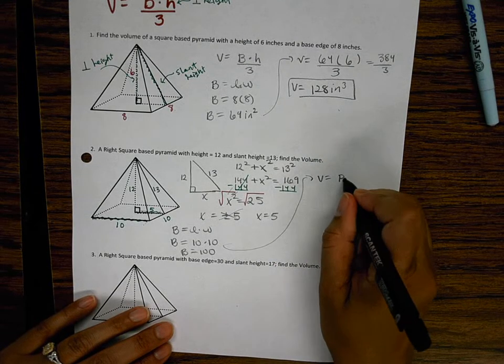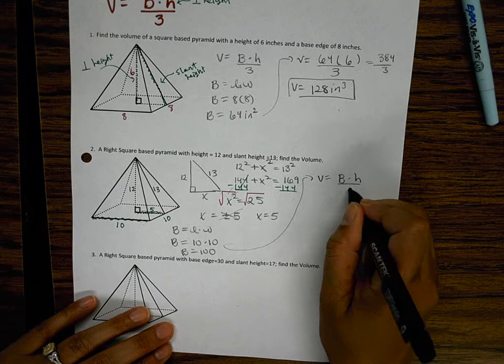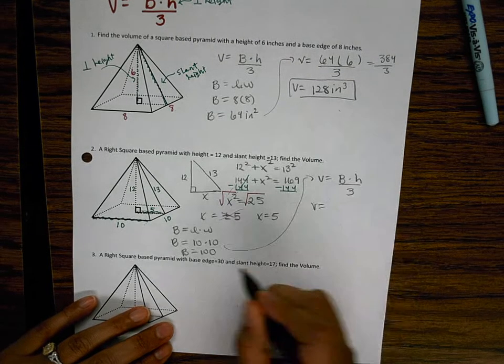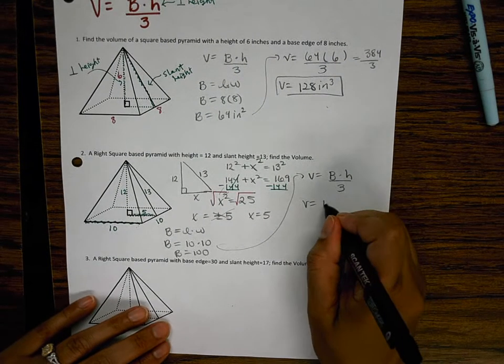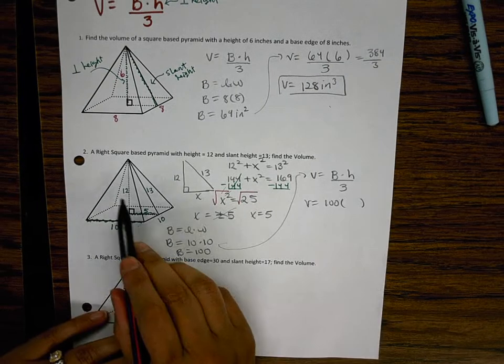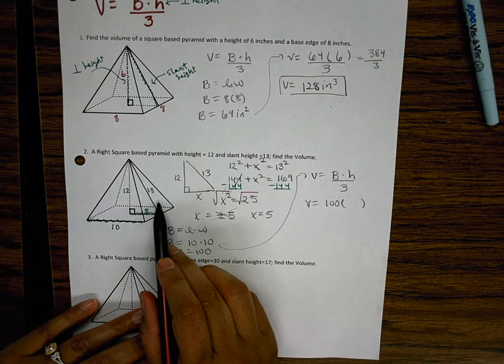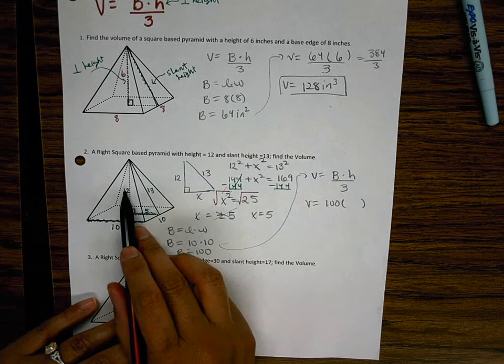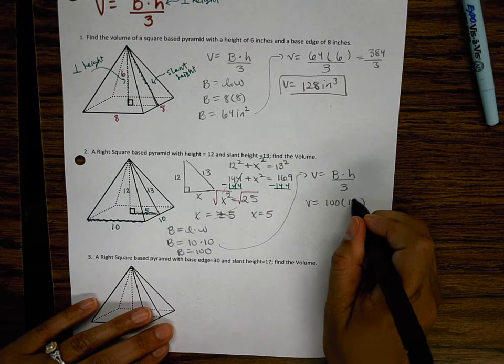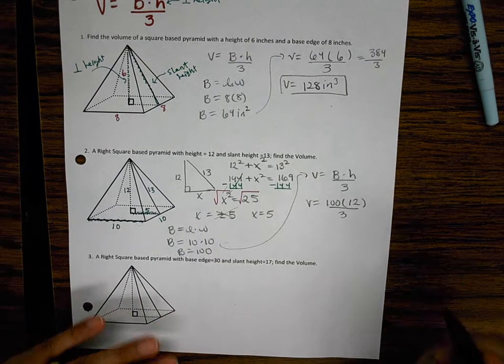Volume equals area of the base times the height divided by 3. We just found the area of the base to be 100. Now, which height do I use, the 12 or the 13? We do not use the slant height, we use the perpendicular height. So 12 times 12 divided by 3.